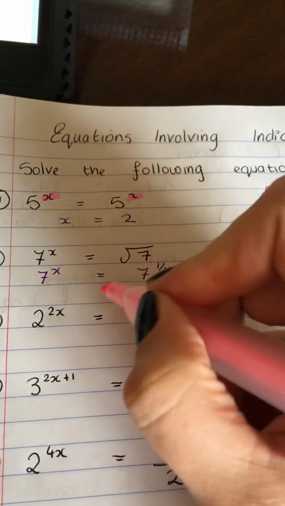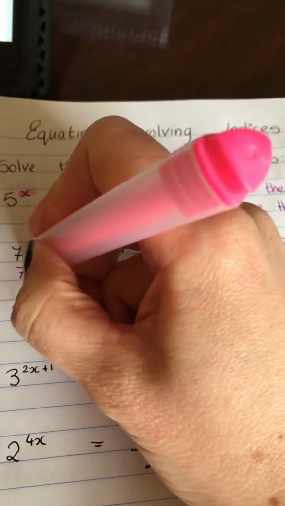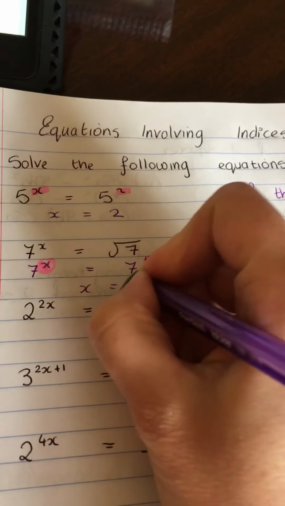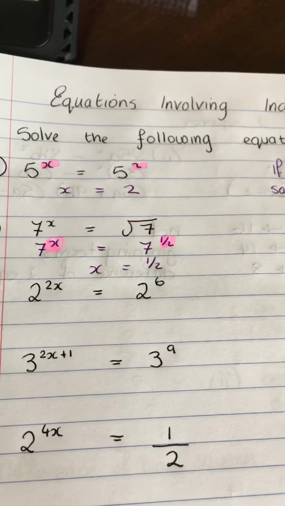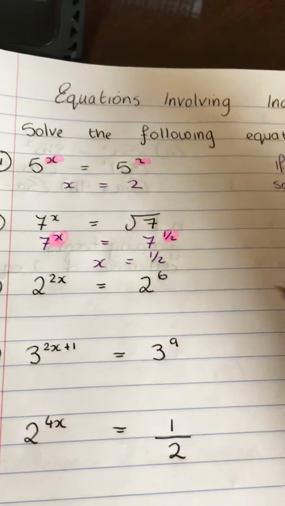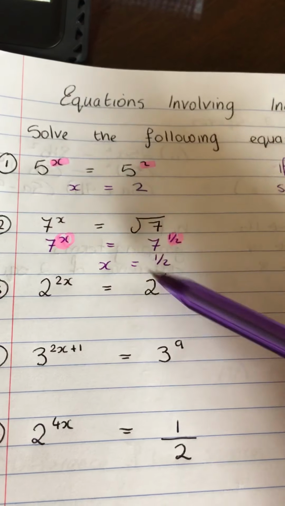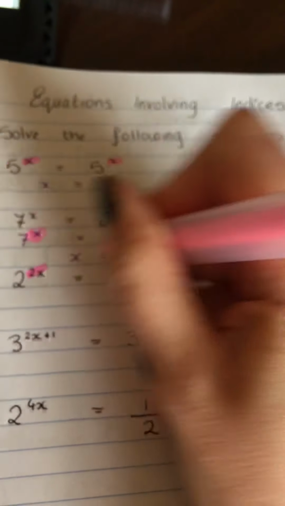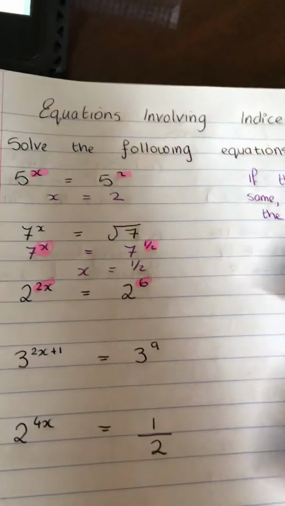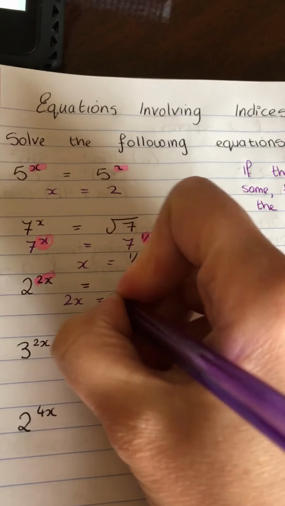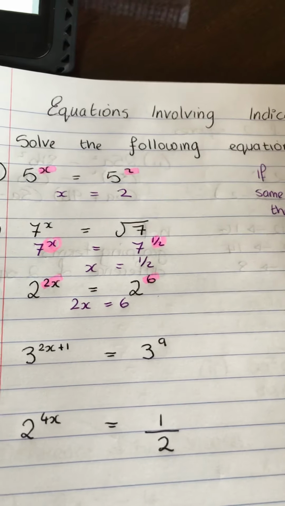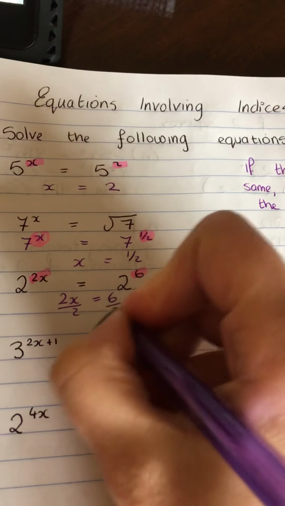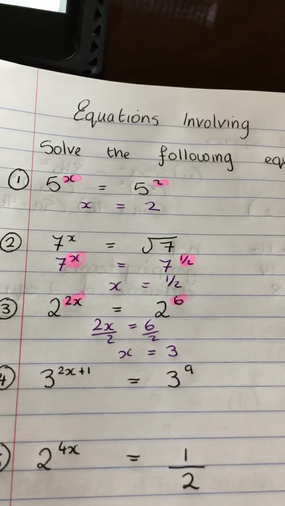Okay, so now the bases are the same, they're both 7, so we can just let the powers equal. So we'll have x equals a half. And that's our answer there. Okay, the next one, the bases are the same, they're both 2. So we can let the powers equal straight away. So we'll say 2x equals 6. Okay, now that equation is still not solved though. So we know to get x on its own, we have to divide both sides by 2. So x is equal to 3.